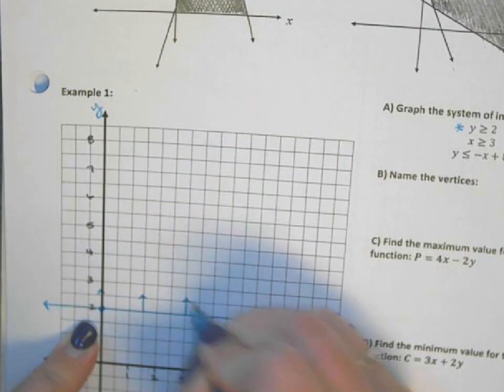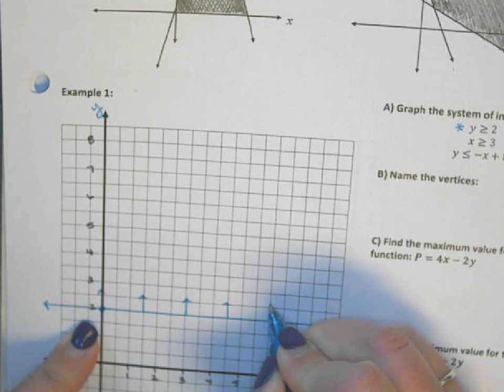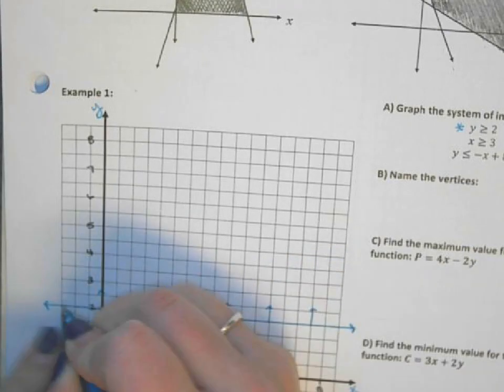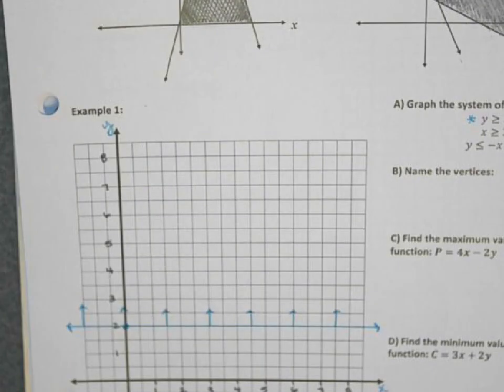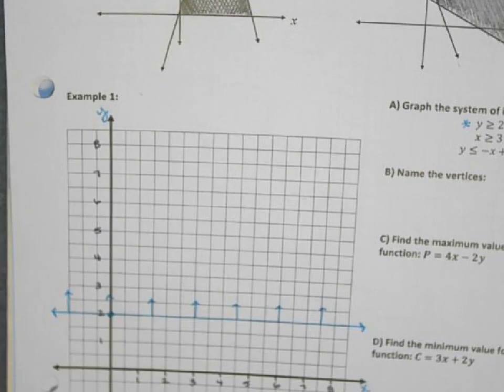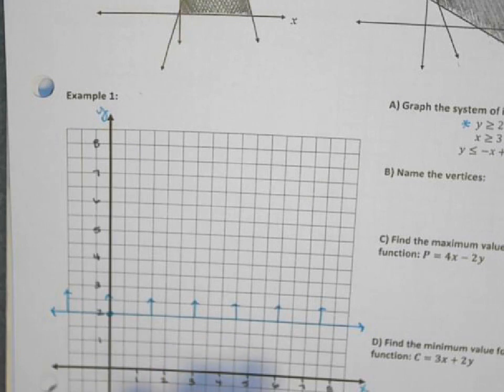And this is why I was saying that sometimes teachers will teach you to draw with 2 colors when we're solving systems. And then where the colors overlap, that's your solution. But the important part here is a lot of times we're going to have more than 2. And if you get 3, 4, 5 colors on a graph, that's going to get pretty confusing. So the arrows are really going to help you. And if we need more Post-it notes, I'll give you guys more Post-it notes too.